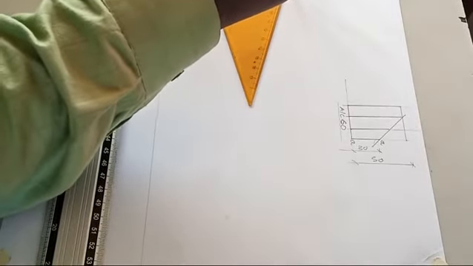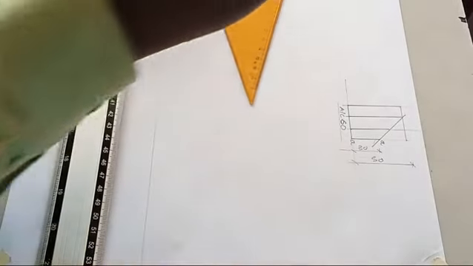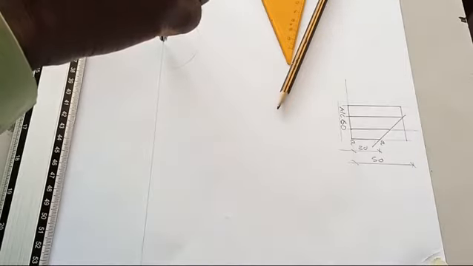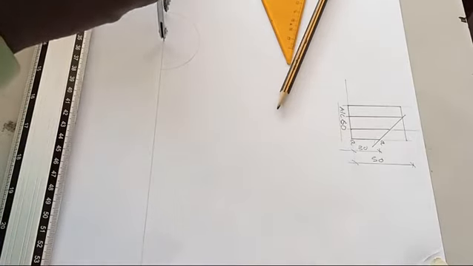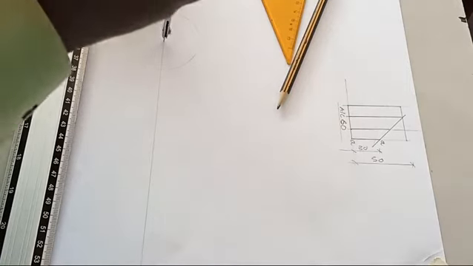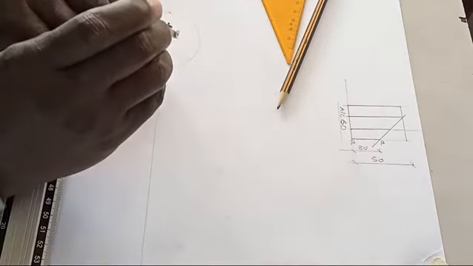the plan. So the distance across corner is 60, so you measure radius 30 on a compass. Just pick this point, 30. You have to be very careful so that you stay here now.